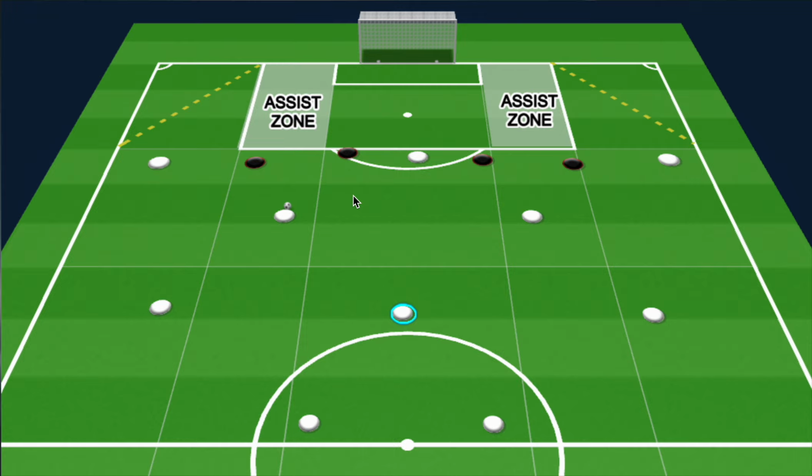So we're back in a 4-3-3. We have our back four players here. Our 6, our two 10s. We have a 9, 11, and our 7. So we'll look at different ways.